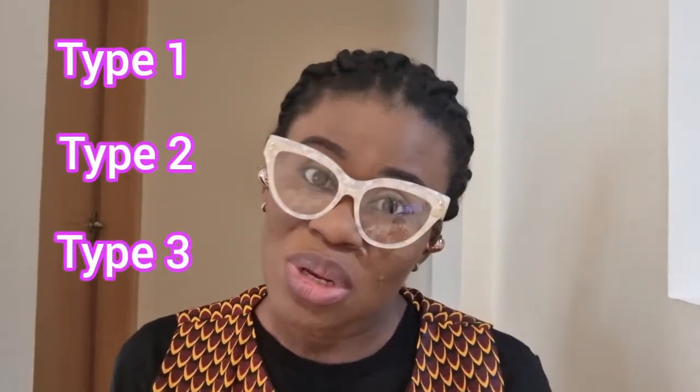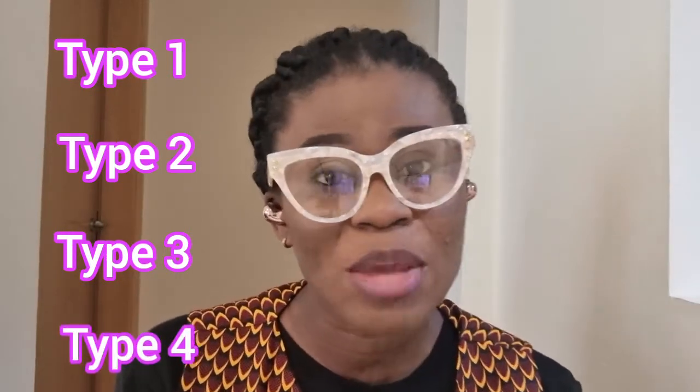So today we're going to be looking at the different types of spinal muscular atrophy. There are four types. The fourth one is very rare, but there are four types that are known. We have SMA type 1, type 2, type 3, and then type 4. There's also type 0, but most type 0 do not survive after birth. Some of them even die in the womb or just after delivery.